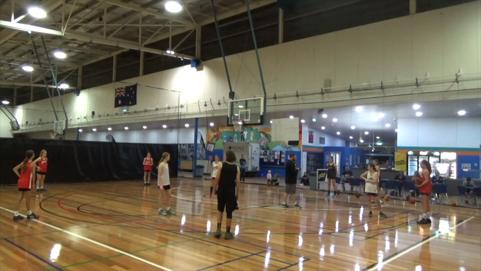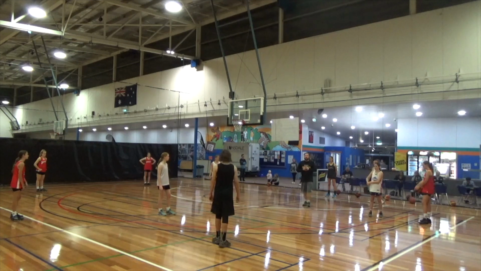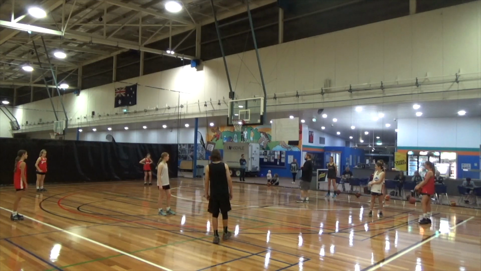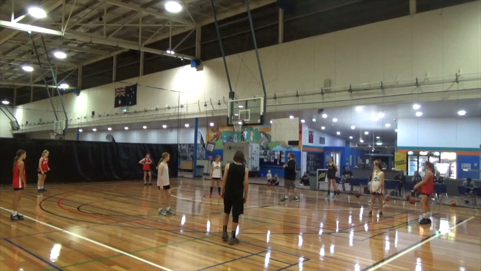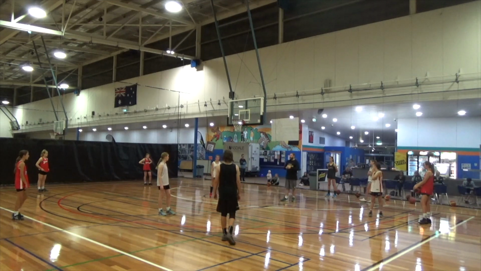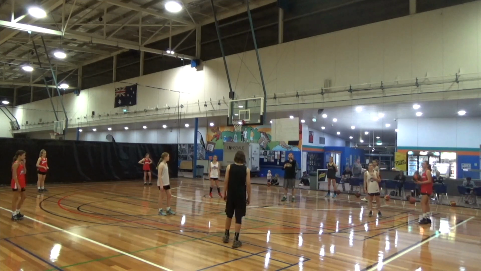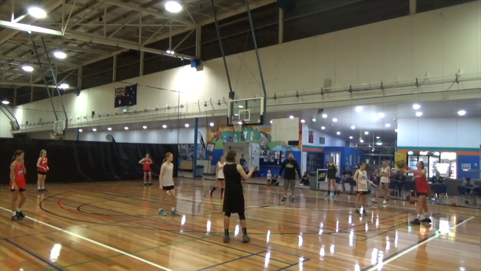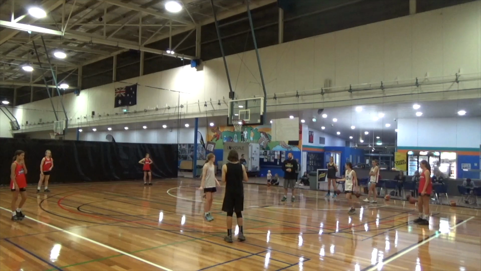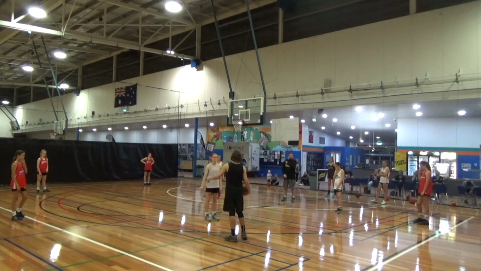Perfect. Okay. Offense. We're going to go from here. Same rule. You're only allowed to dribble if you're trying to do a layup. Okay. The ball's going to get passed along there. Yep, so pass it up. If you can do a layup, that's great. If not, what are you going to do? Get rid of it as quick as you can.